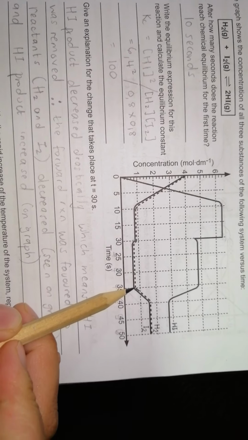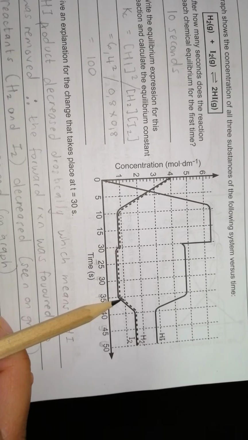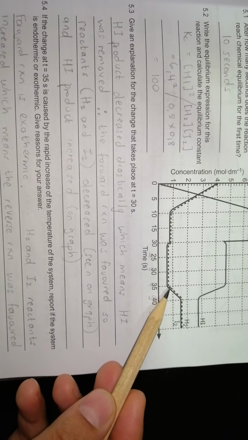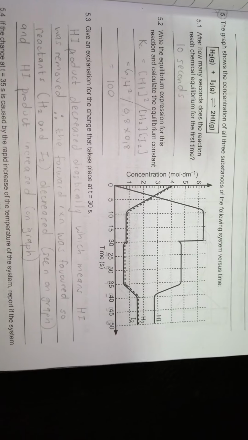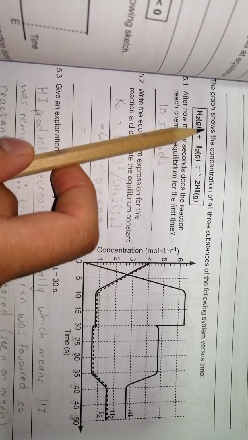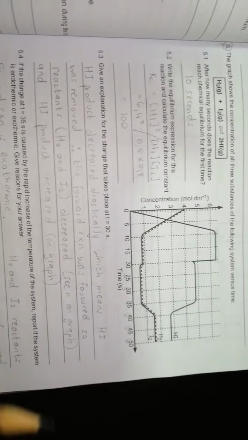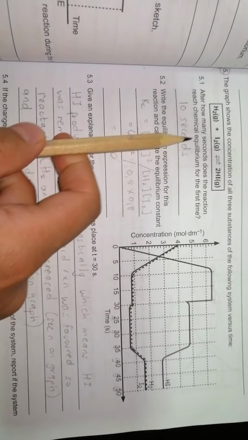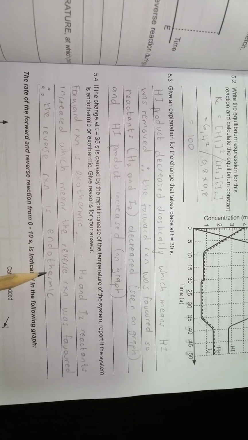Now 35 seconds, can you see what's happening here? HI is decreasing and H2 and I2, the reactants, are increasing. Now the only time H2 and I2 will increase is if you're favoring the reverse reaction, because H2 and I2 are reactants. If you favor the reverse reaction, you're making more H2 and I2. So if you're increasing temperature and the temperature increase is favoring the reverse reaction, it means the reverse reaction is endothermic, because an increase in temperature favors the endothermic reaction.